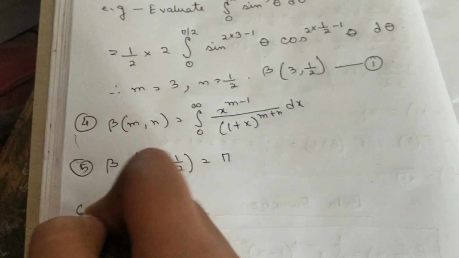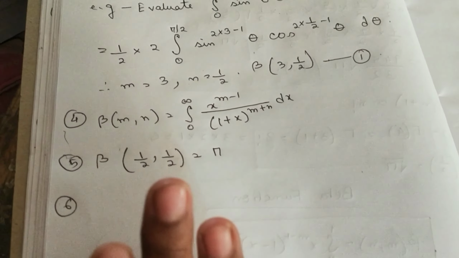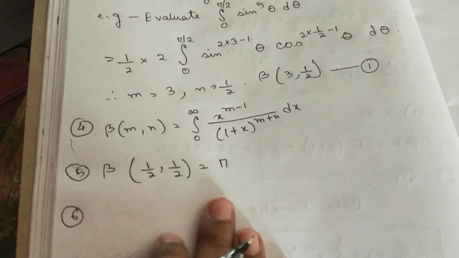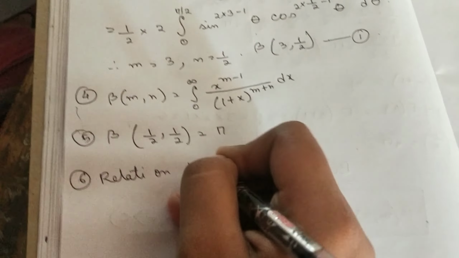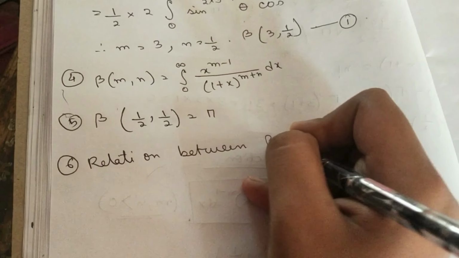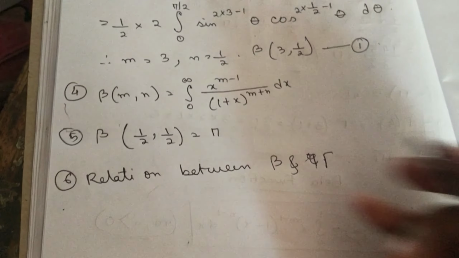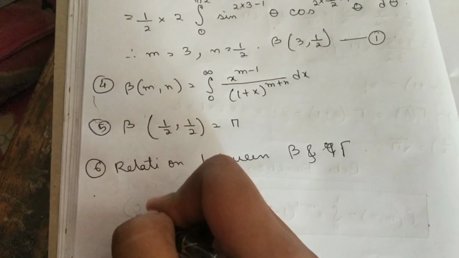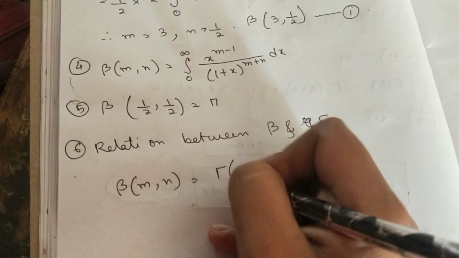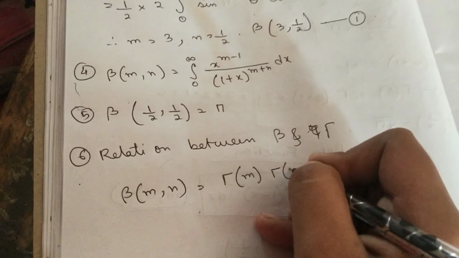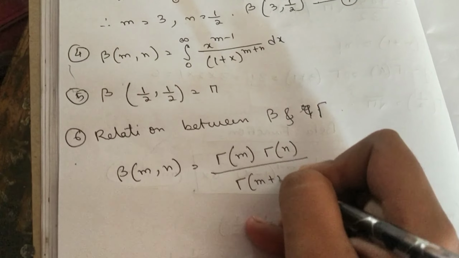Okay, property 6, there is a relation between beta and gamma. The formula is beta m comma n equal to gamma m gamma n by gamma m plus n.